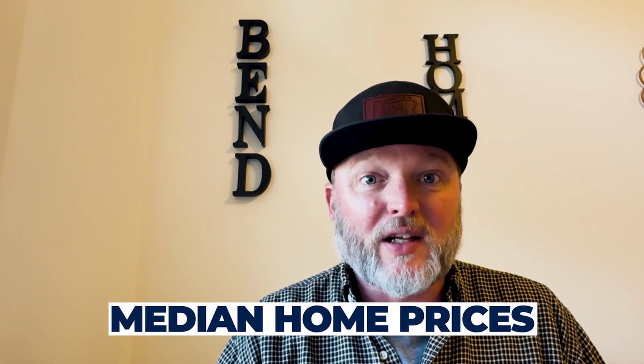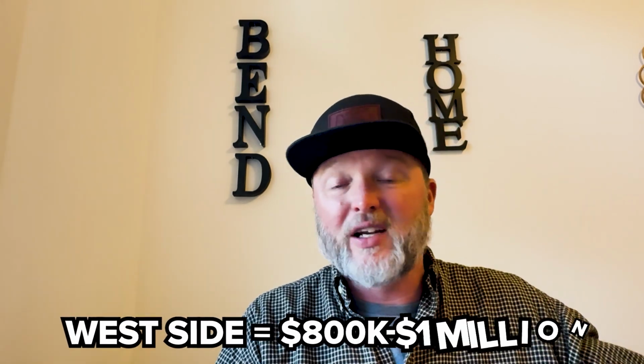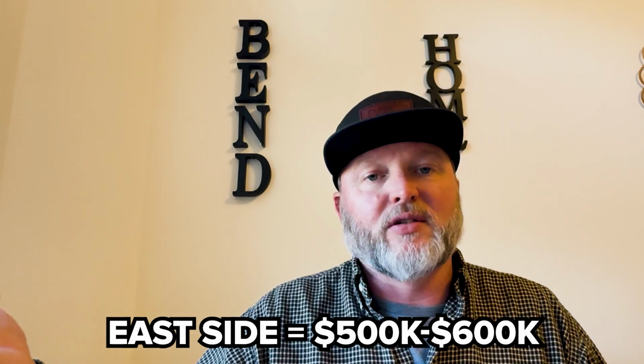But when we're talking east side versus west side, median home prices over the last year or so on the west side hovering anywhere from $800,000 to $1 million. East side, somewhere in that $500,000 to $600,000 range. Hopefully one of those fits your budget and we're able to find a choice that works for you. Let's talk about the next topic and figure out if we're on the right track.